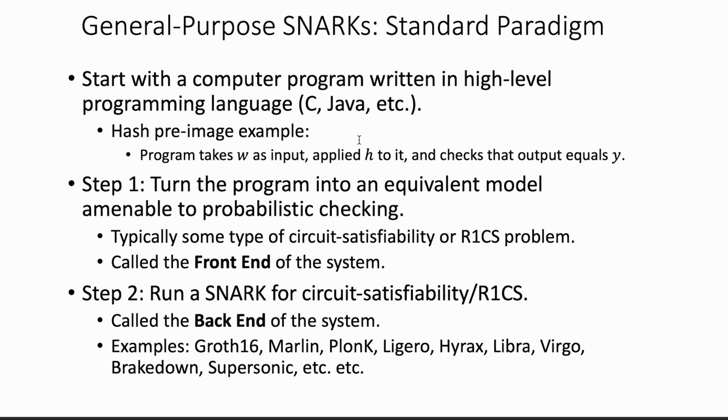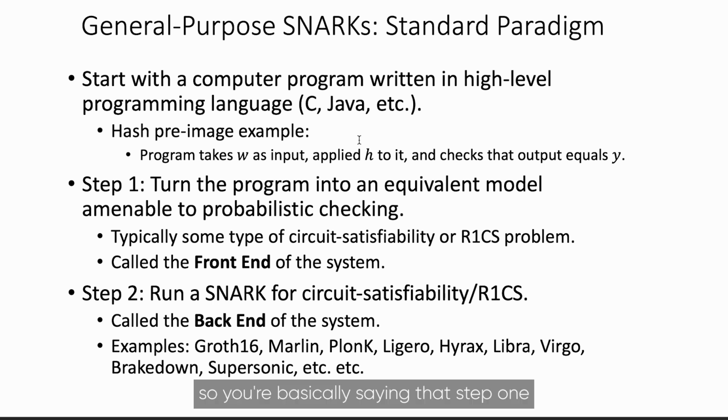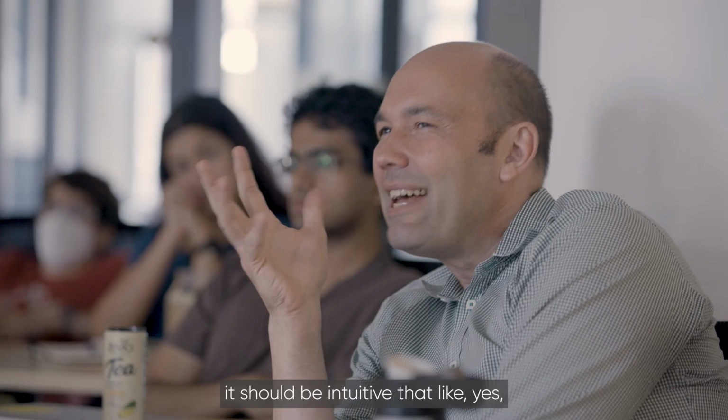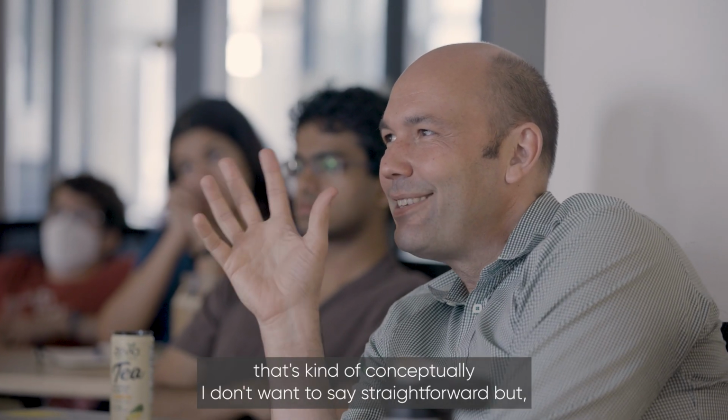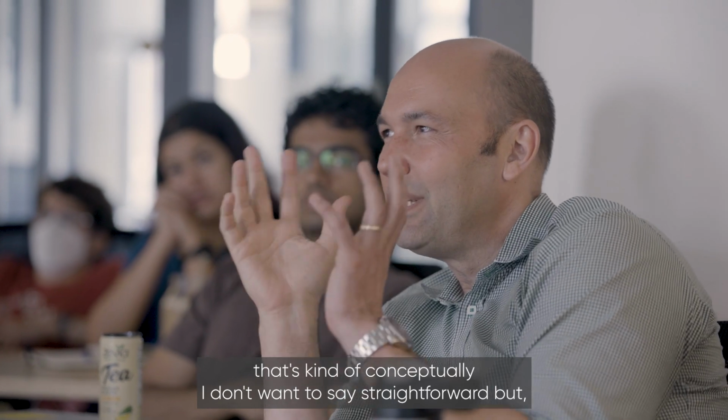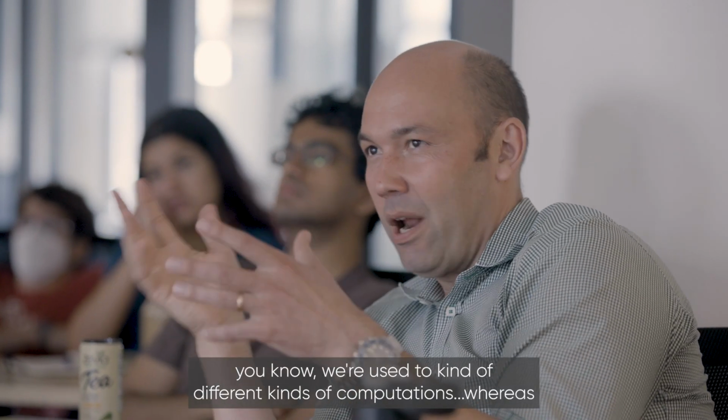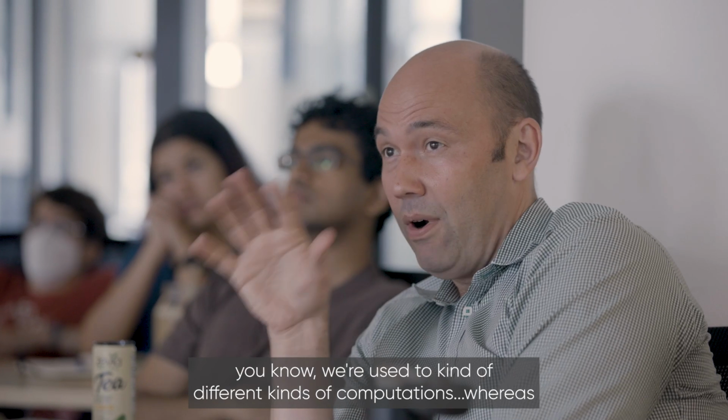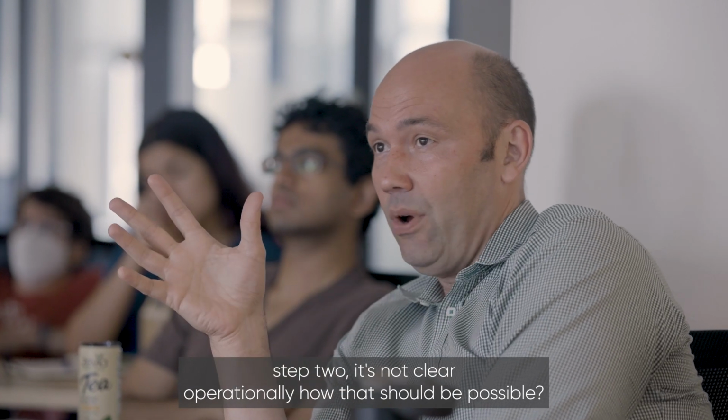So you're basically saying that for step one, it should be intuitive that yes, we should be able to do something like that. That's conceptually, I don't want to say straightforward, but we're used to different levels of computation simulating each other. Whereas for step two, it's not clear a priori that it should be possible.